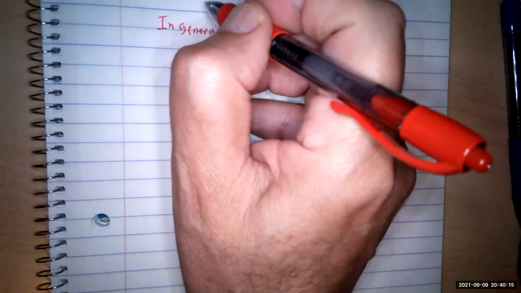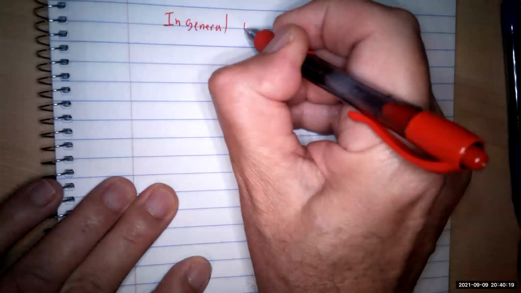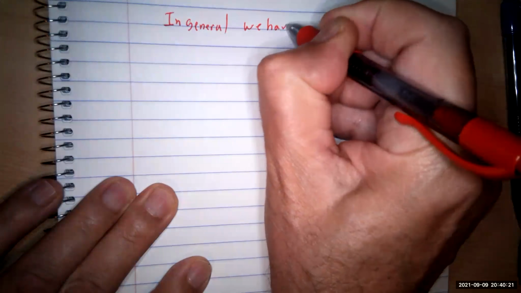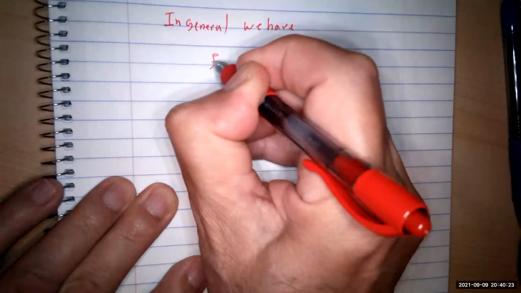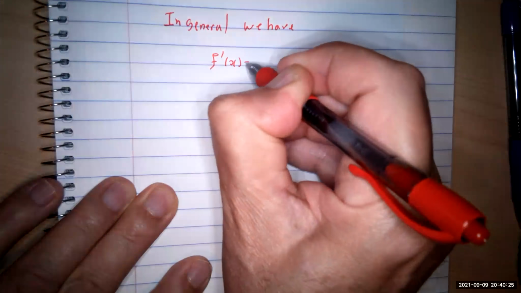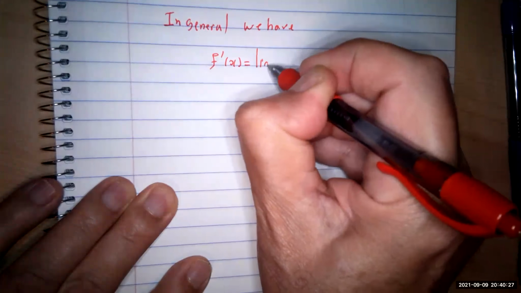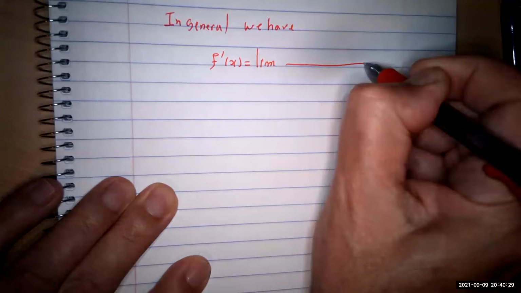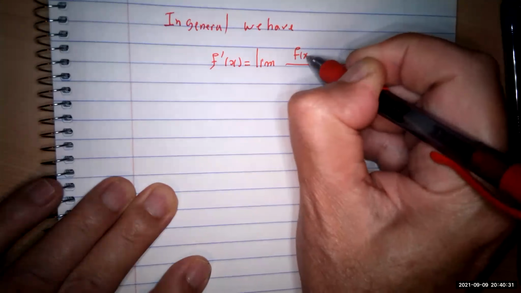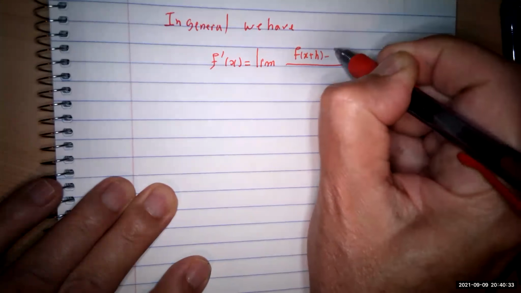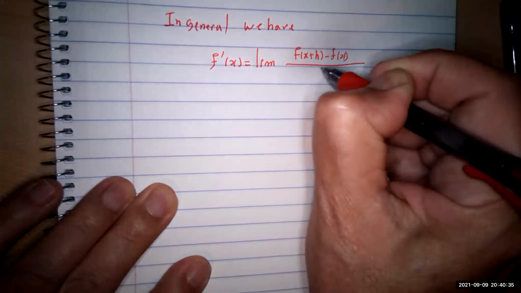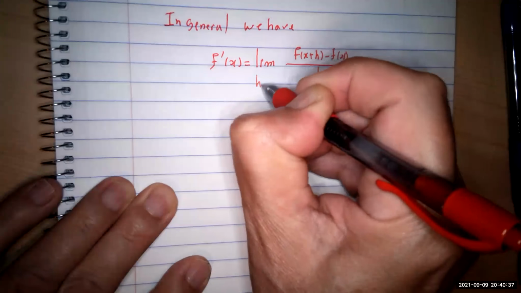Okay, in general, f prime of x is equal to the limit as h goes to zero of f of x plus h minus f of x, divided by h.